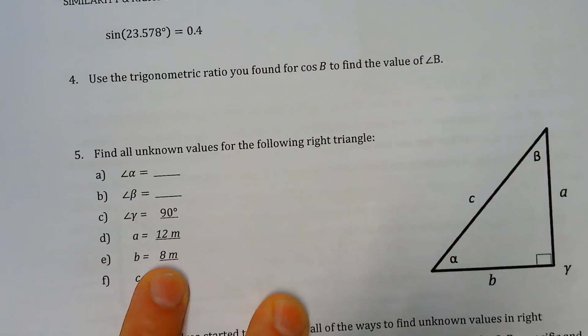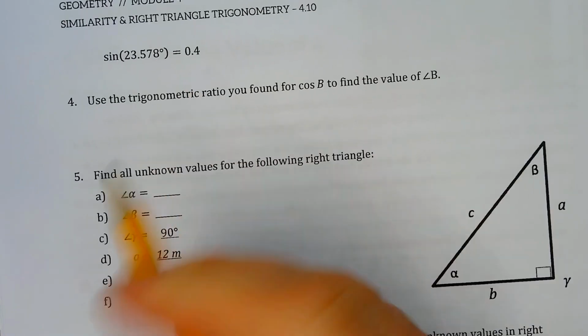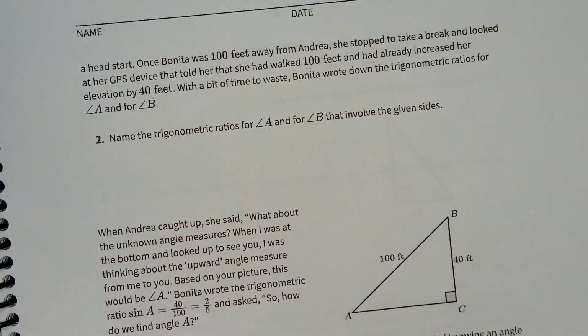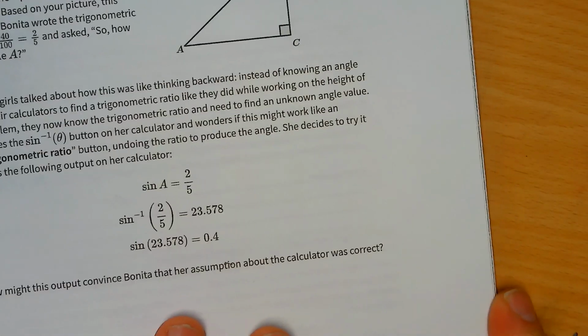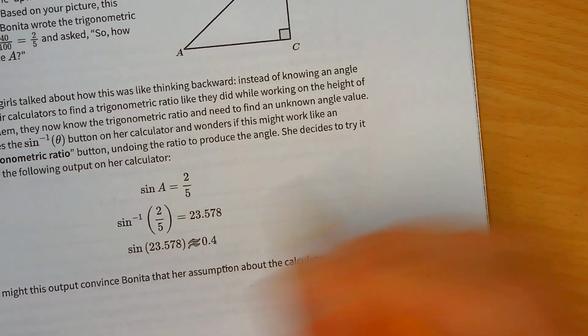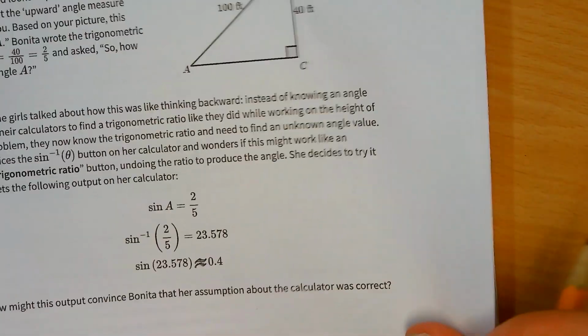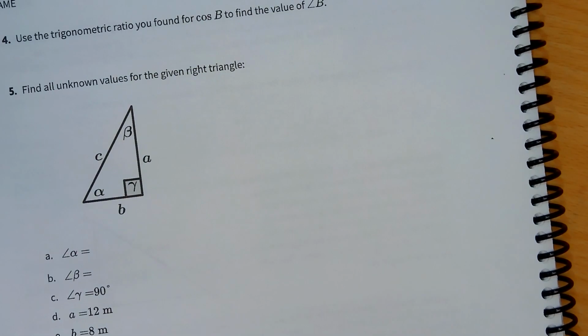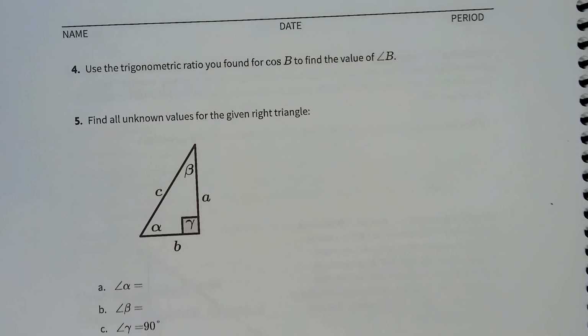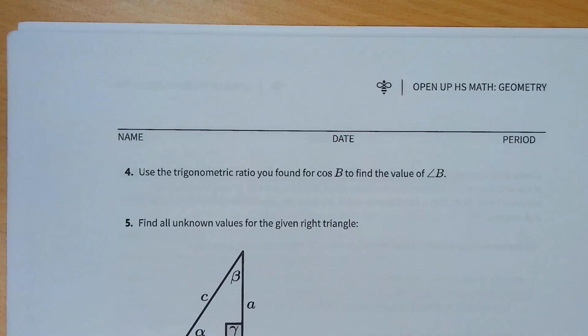So this should be approximate. We're almost done. Hold on, hang with me.